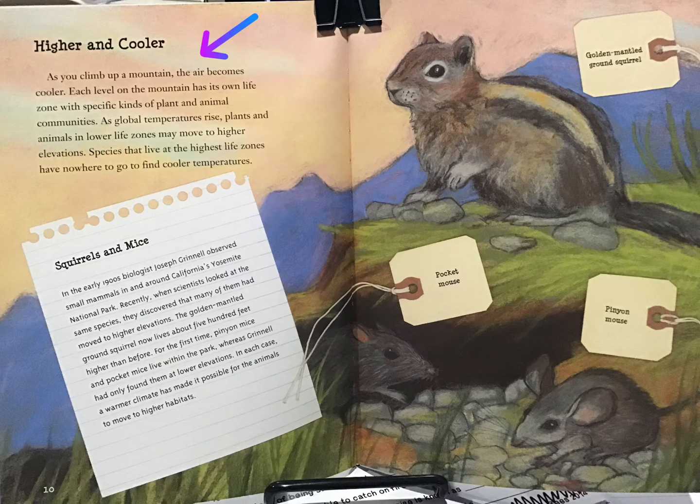Using the headings to find information, like I did on page 10, is really helpful for getting the information that I'm looking for. We can also use illustrations and captions to help us locate information. I'm going to read this section.